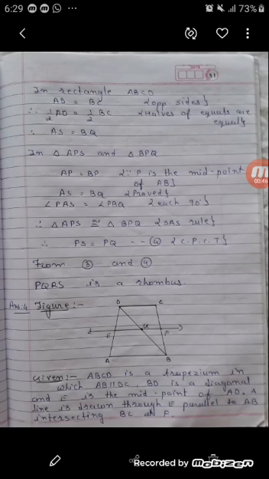1/2 AD is equal to 1/2 BC. So AS is equal to BQ. In triangle APS and triangle BPQ, AP is equal to BP because P is the midpoint of AB. AS is equal to BQ, we proved. And angle PAS is equal to angle PBQ, each 90 degrees. So we can write that triangle APS is congruent to triangle BPQ by SAS rule.